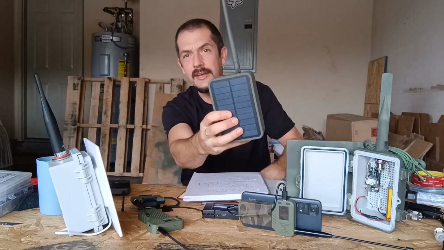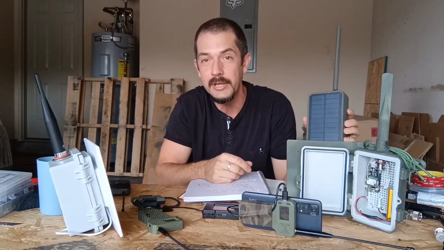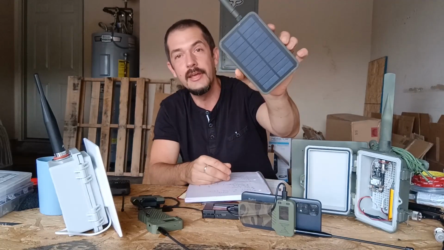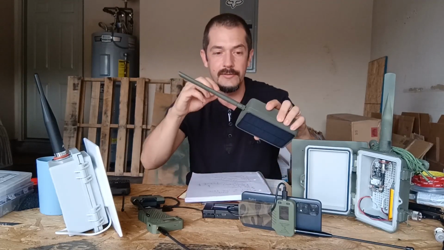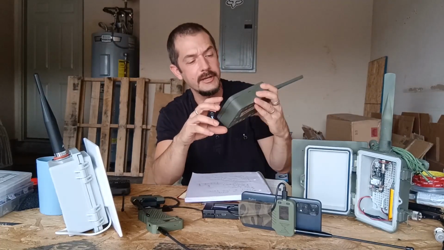Oh yeah, don't buy this. Sorry, Rak Wireless. Your chips are decent and great for repeaters, but this antenna doesn't even work. It came with an antenna, and it didn't even work. So maybe you guys have better experience.